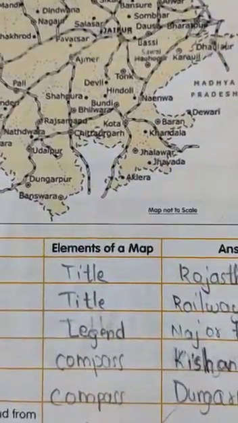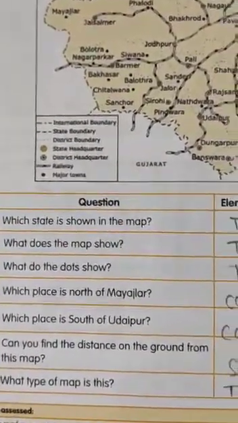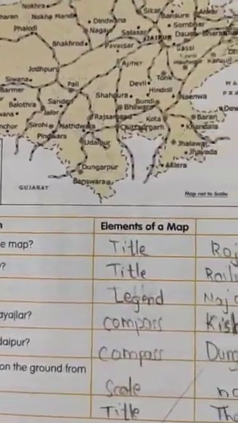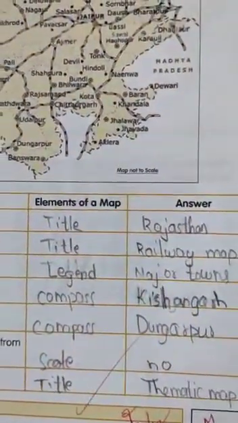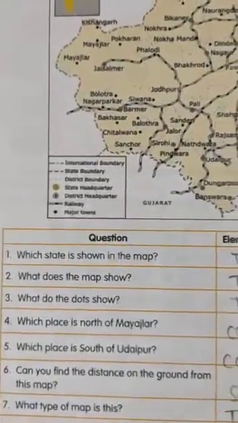Now this element of the map is title. Then, what does the map show? Railway map. Answer is railway. Again title. This comes under elements of map. I showed you on the board the elements of the map: title, legend, compass, and scale. Then third one. What does the dot show? This dot shows the major towns. Legend. See, dot, major towns, big towns.